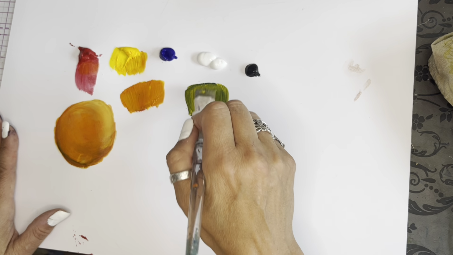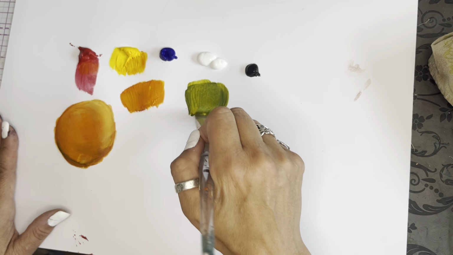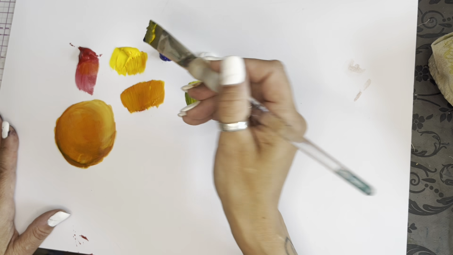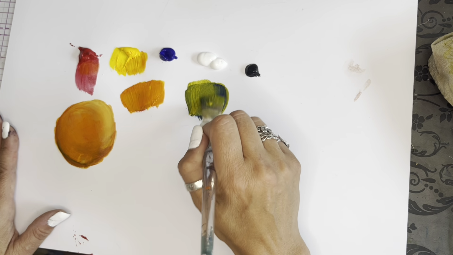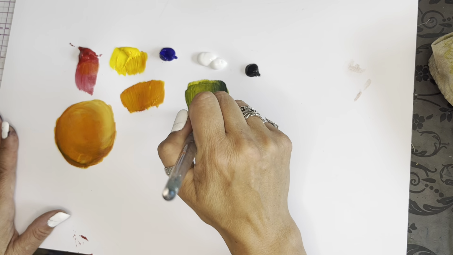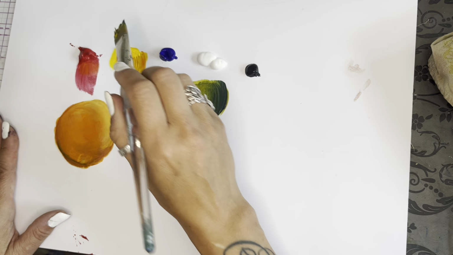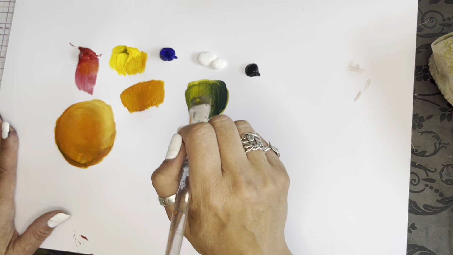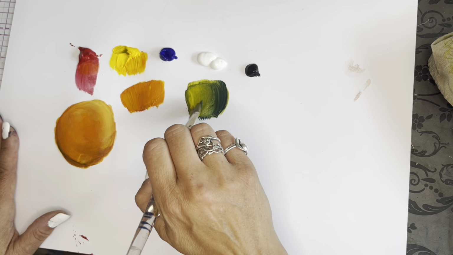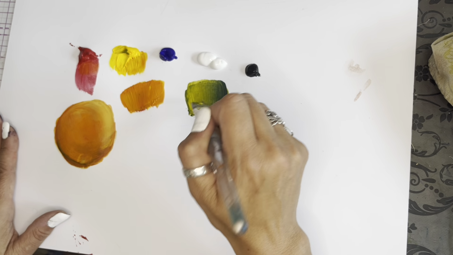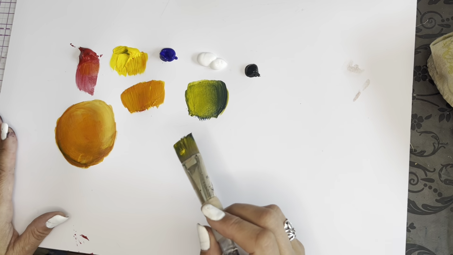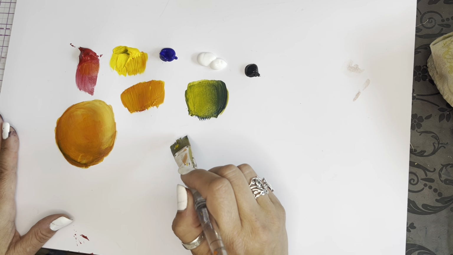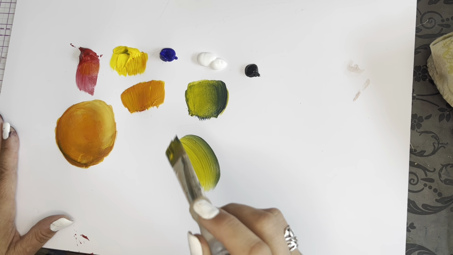Right, so I'm going to do a leaf shape. So I'm going to add a little speck of blue on that side, and a bit more yellow on this side. So I feel like I've got a two-tone colour then.